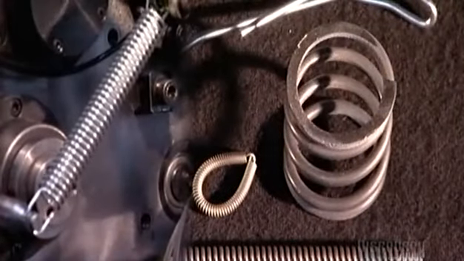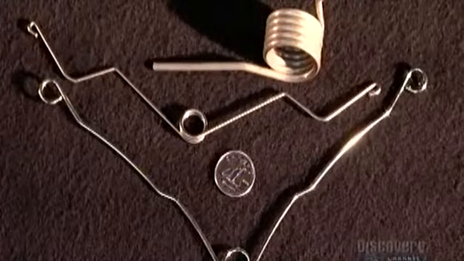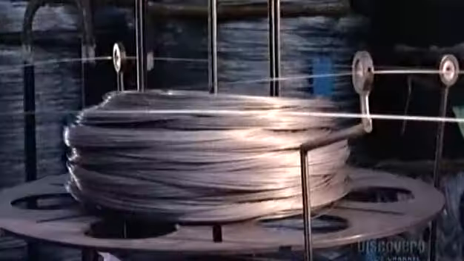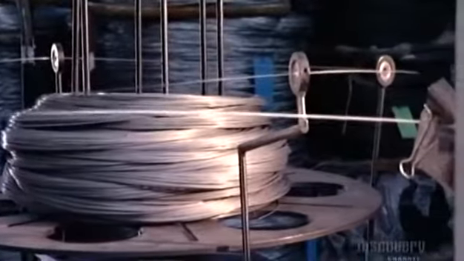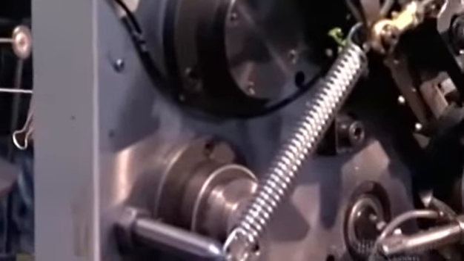Different types of springs include compression on the right and extension on the left. During use, these torsion springs will twist at one or both ends. Workers start with rolls of steel cord. The cord diameters range in size depending on the type of springs being made.